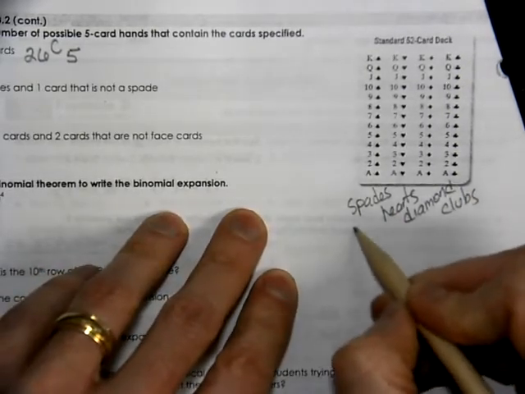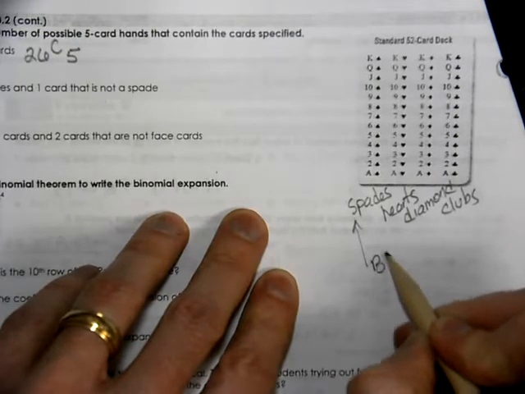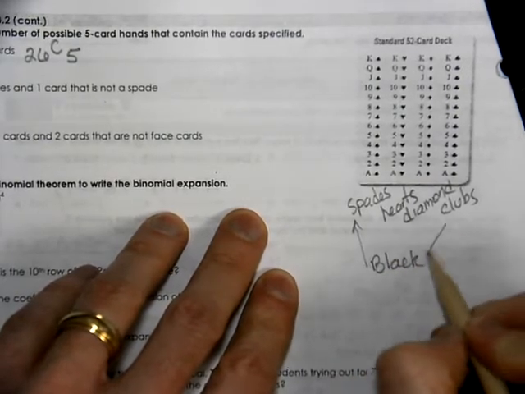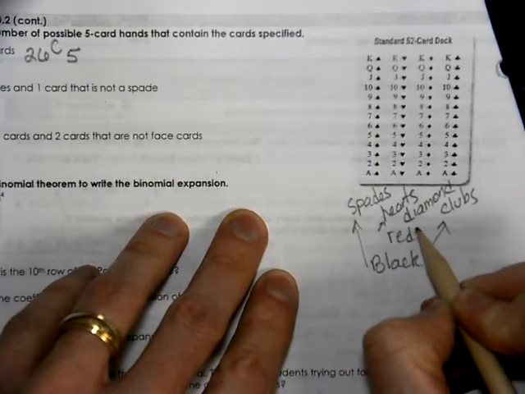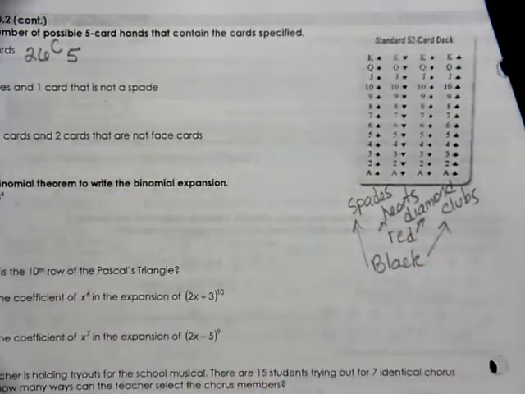The spades are black, and so are the clubs. Diamonds are red, and so are the hearts.